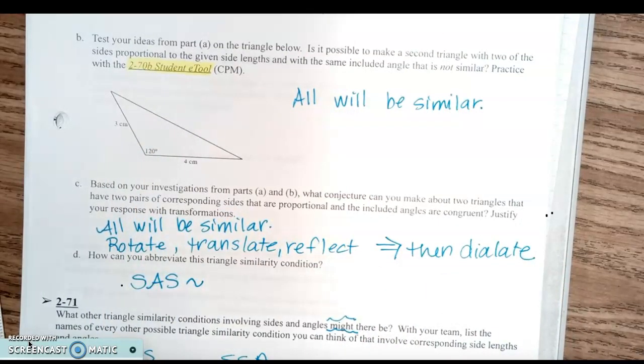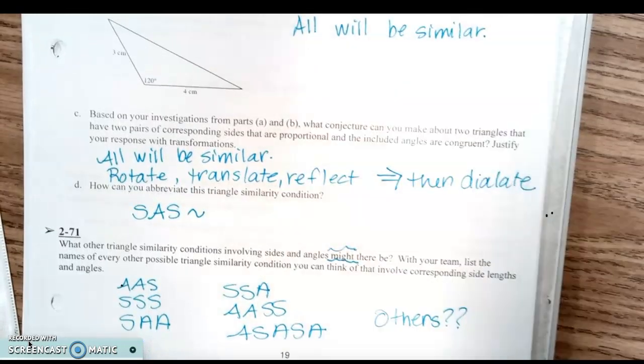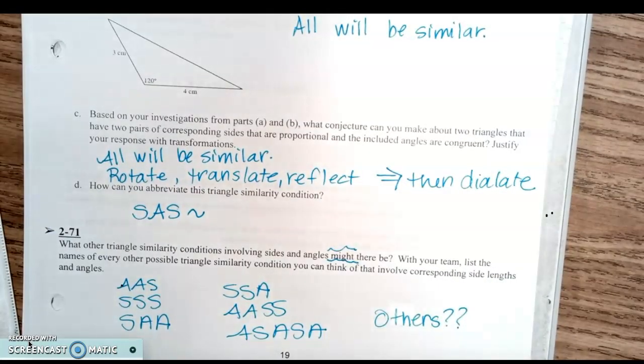Okay? Part C says, based on your investigations from parts A and B, what conjecture can you make about two triangles that have two pairs of corresponding sides that are proportional and the included angles are congruent? Justify your response with transformations.